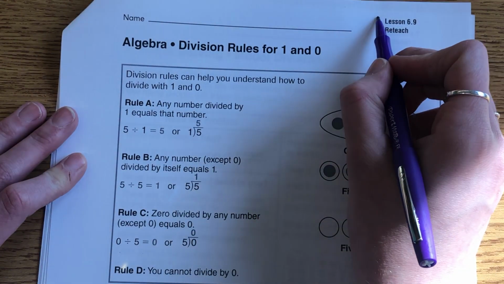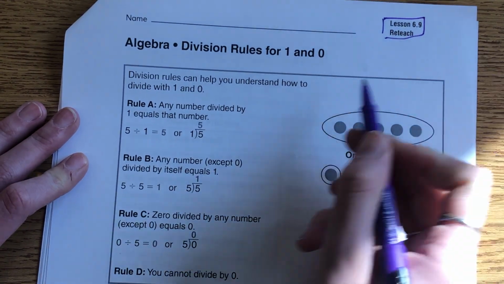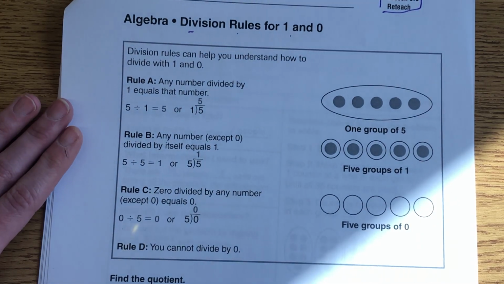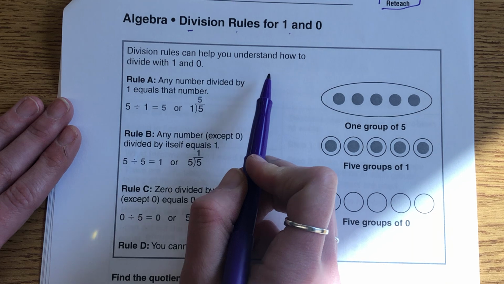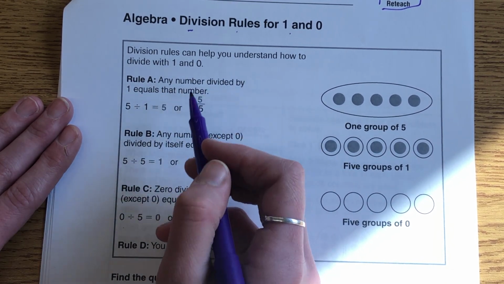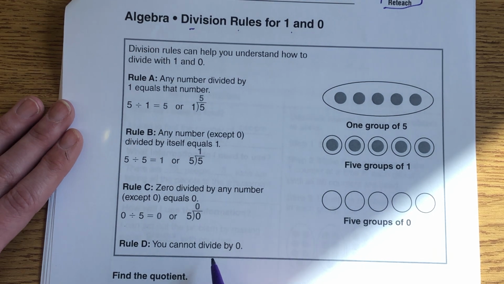This is lesson 6.9. It is about the division rules for 1 and 0. Division rules can help us understand how to divide with 1 and 0. So we have 4 different rules.